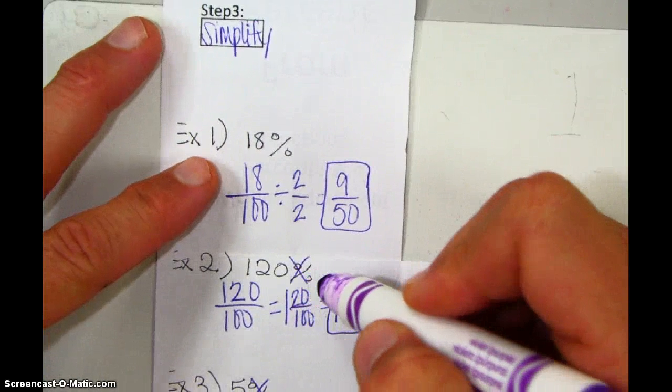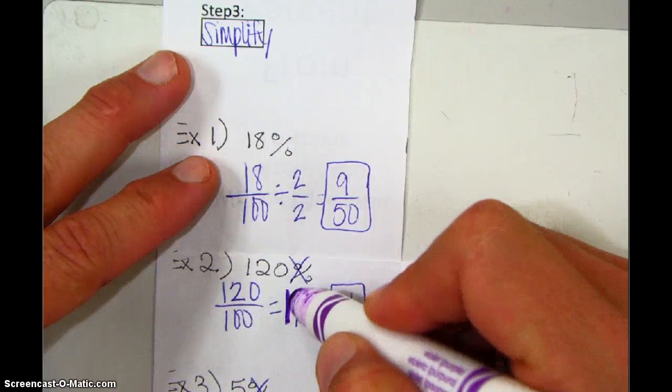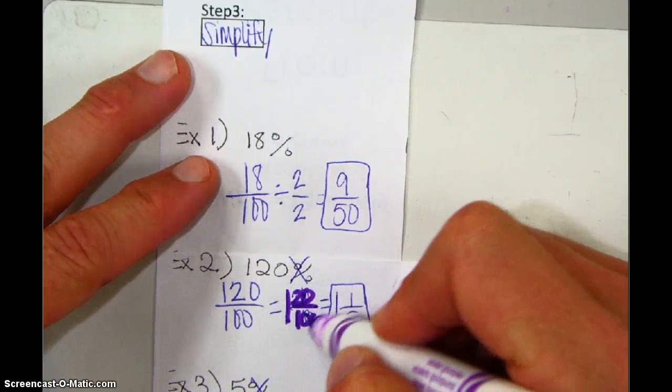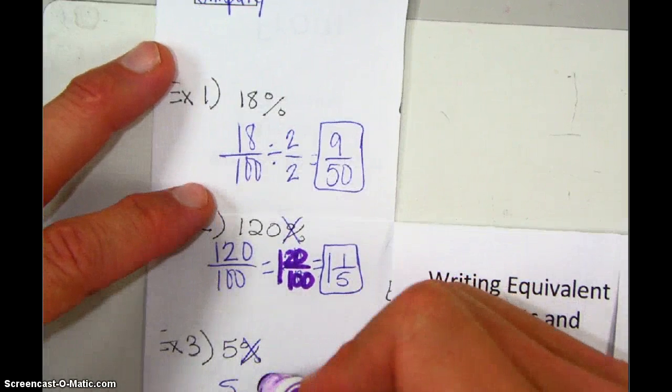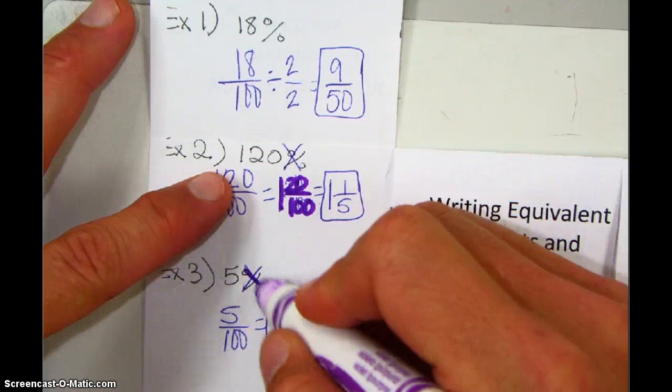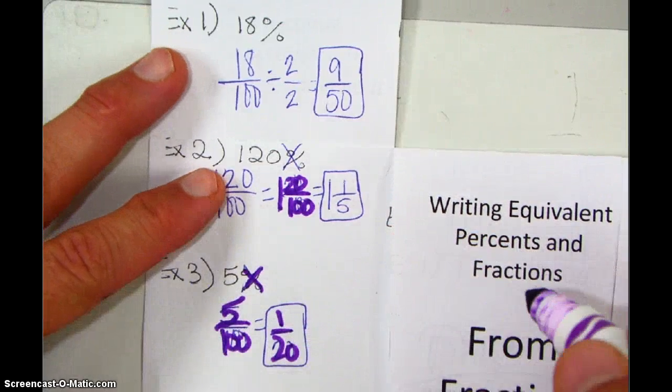120% is 120 over 100. Now that's an improper fraction, so we would make that 1 and 20 over 100ths, and you would simplify that to 1 1/5. 5% is basically just 5 over 100, and it is 1 over 20.